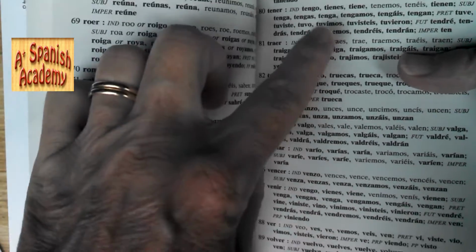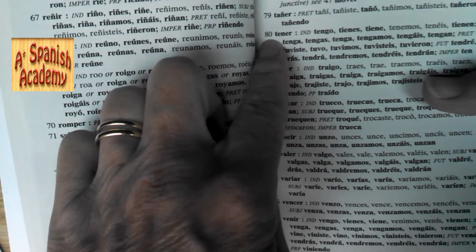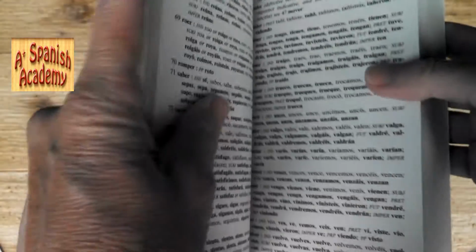So there may be other verbs that are conjugated just like tener, so if you look one of those verbs up, it's going to point you back to verb number 80 here in this table, and then you would know how to do all of the verb conjugations.